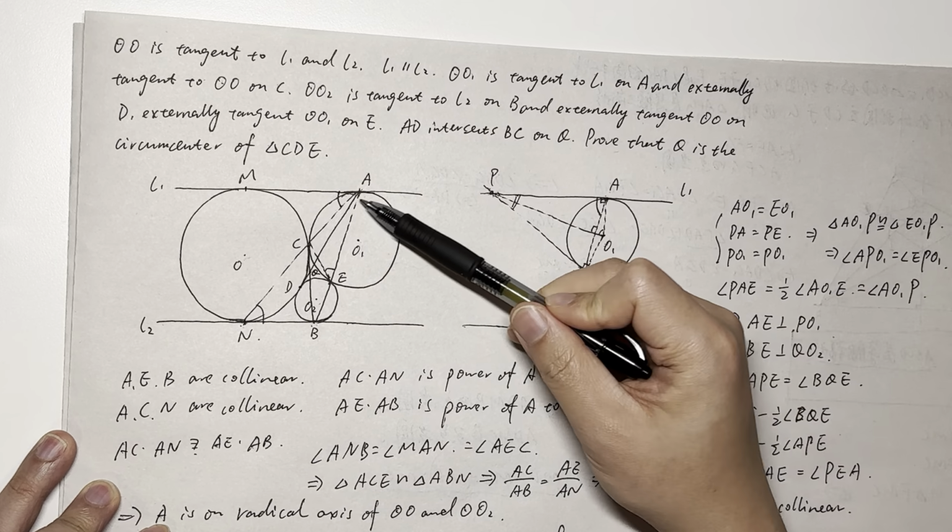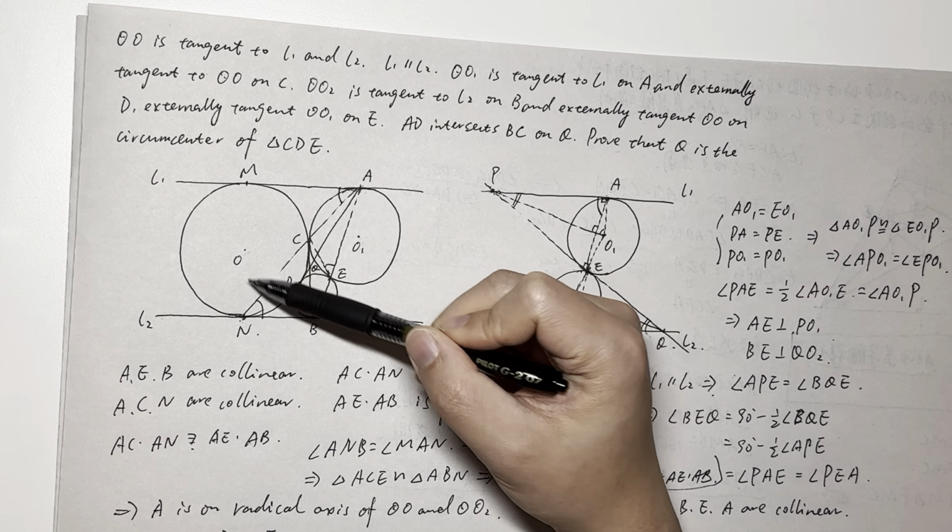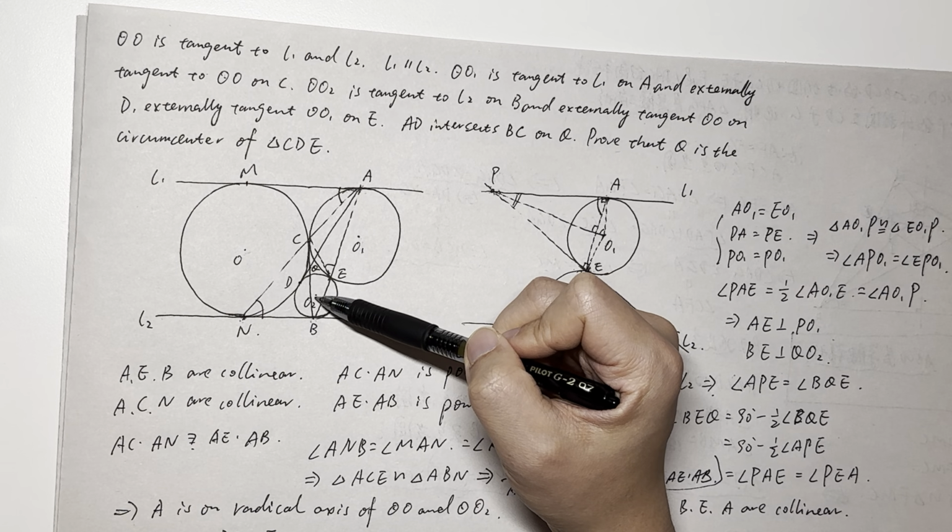A, C, N are collinear, you want to connect them, and then it becomes very obvious that you want to prove AC times AN equals AE times AB, so that A would be on the radical axis of circle O and circle O2.